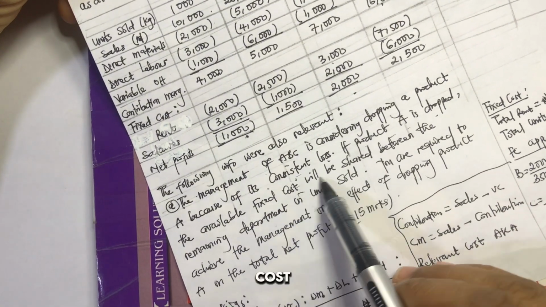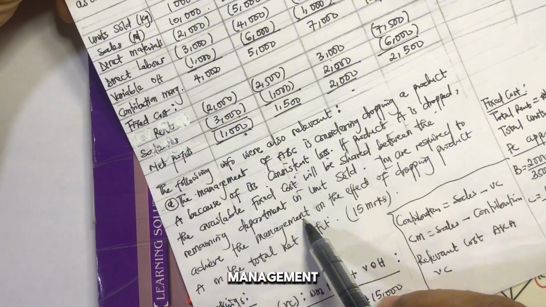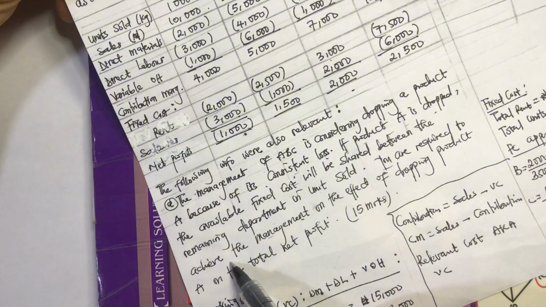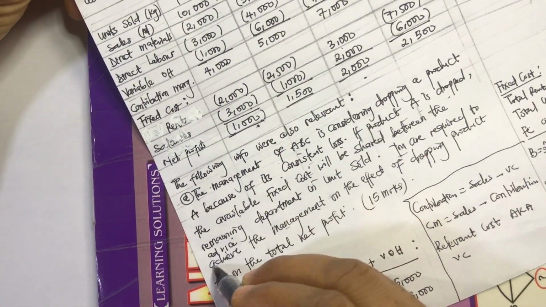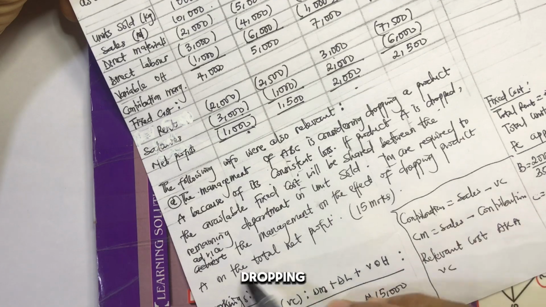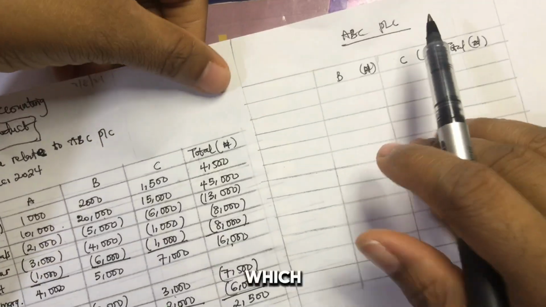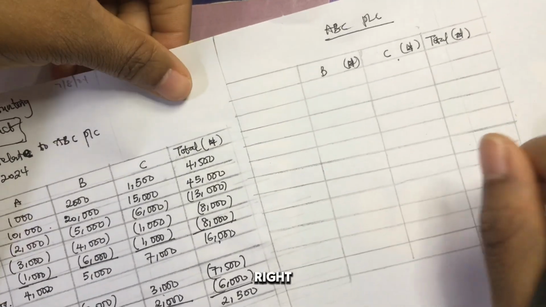The available fixed cost will be shared between the remaining departments and units sold. You are required to advise the management on the effects of dropping product A on the total net profit. So we have your table already, which is B and C, because we are dropping product A. Product A is out of the question right now.